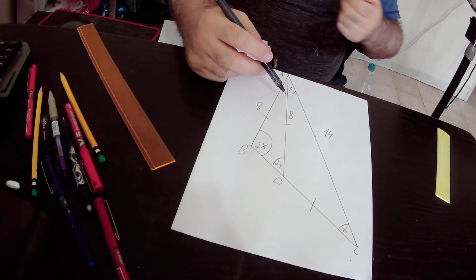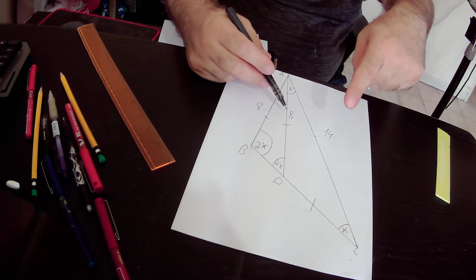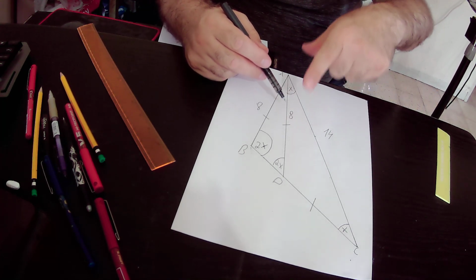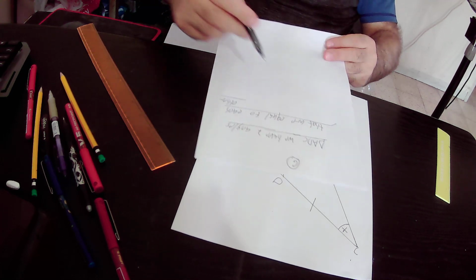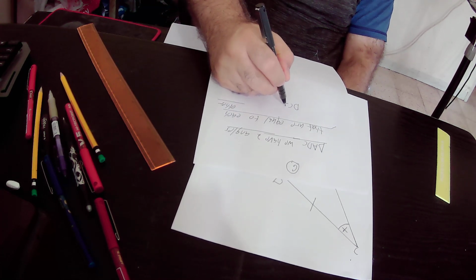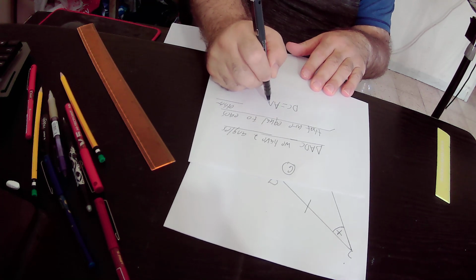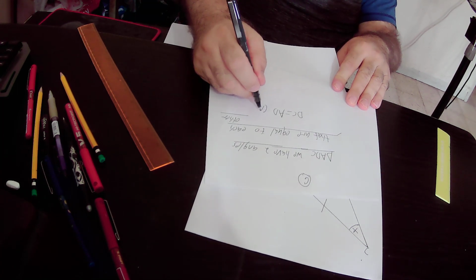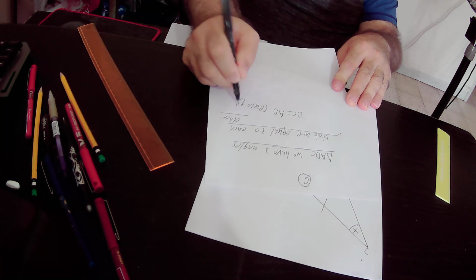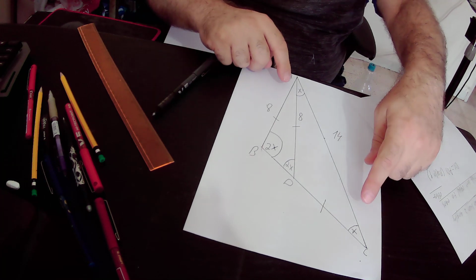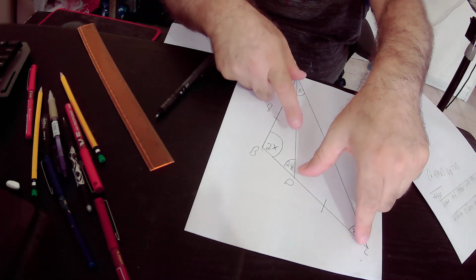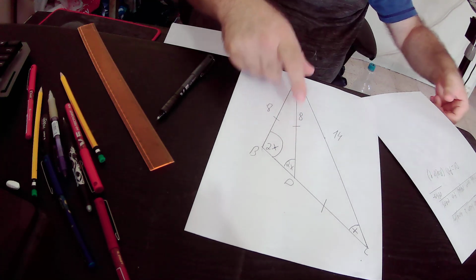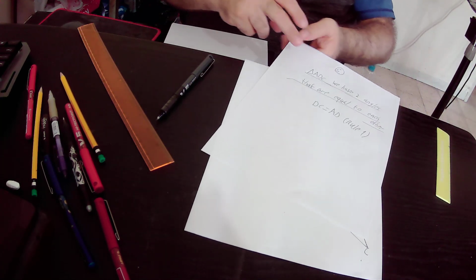According to rule number 1, DC will be equal to AD, because those two sides are in front of equal angles, therefore they are also equal to each other.